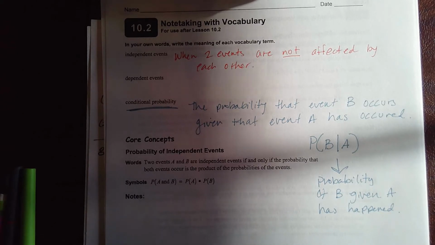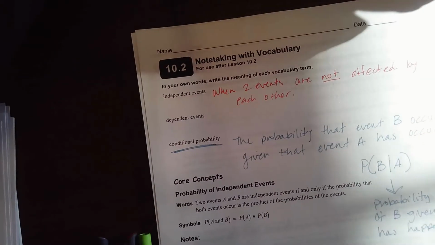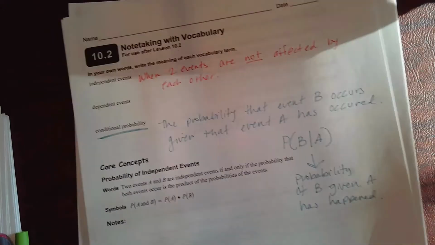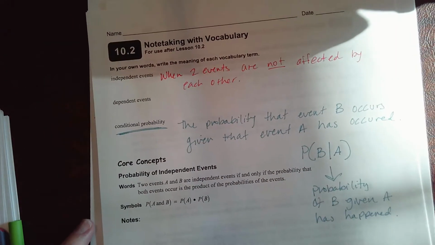All right. Trying to fix the lighting here. I notice it's a little bit bad there. Hopefully that is a little better.